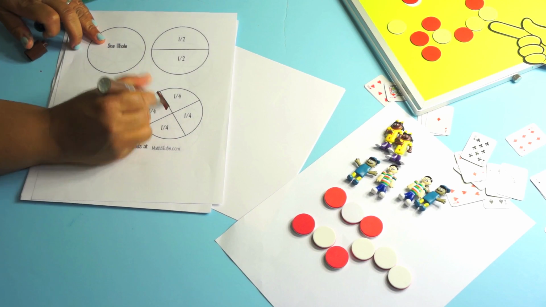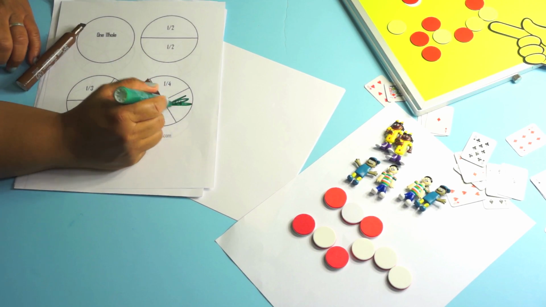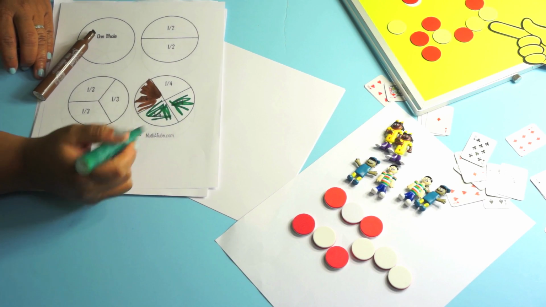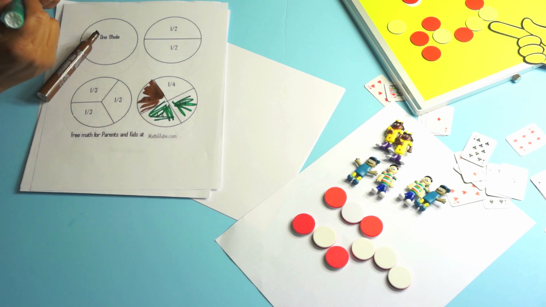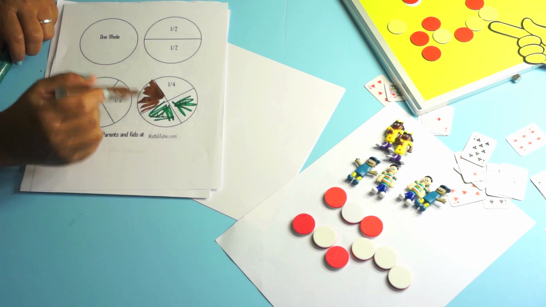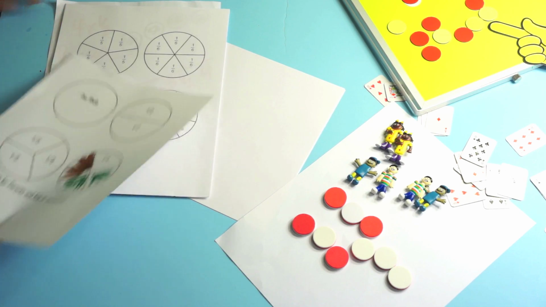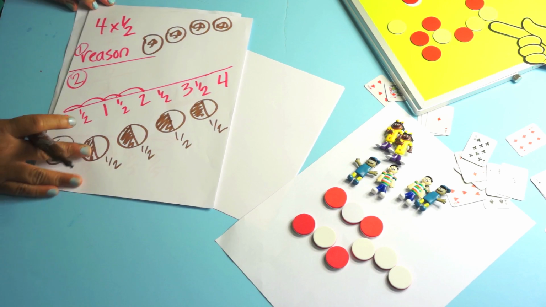If I have a 4th and I add 2/4, how many do I have? 3/4. You want kids to be able to see that. I pulled these off mathatube.com, but you can pull them off of anywhere off of the internet. But the point is, you want kids to have visuals of adding and subtracting with like denominators. So that's, use those pictorial representations.